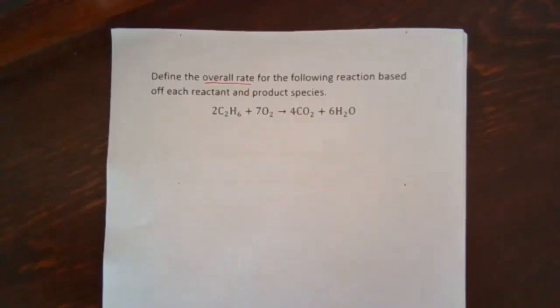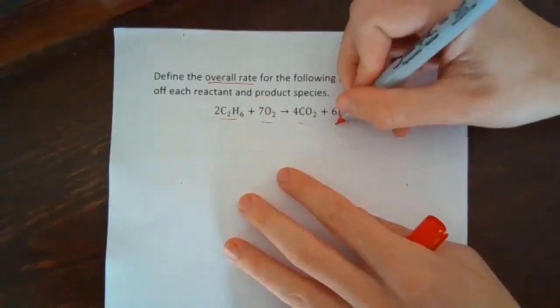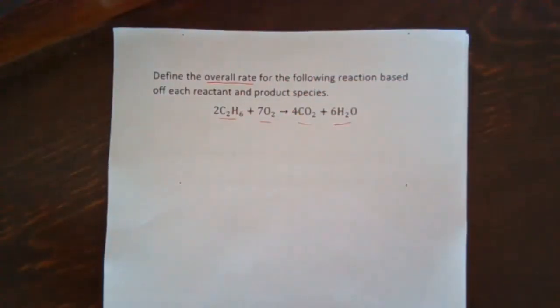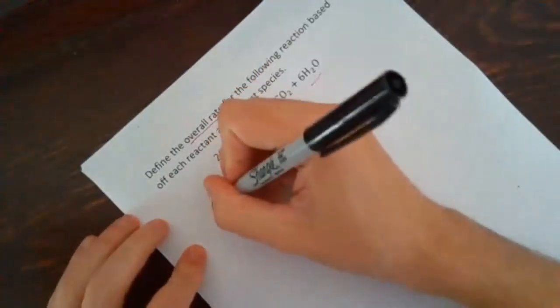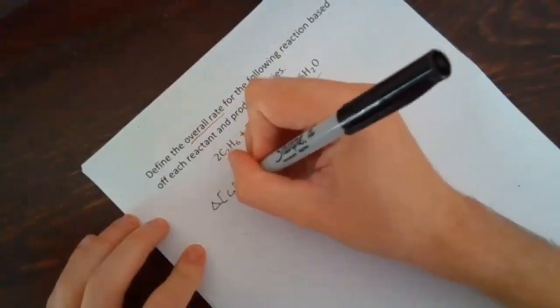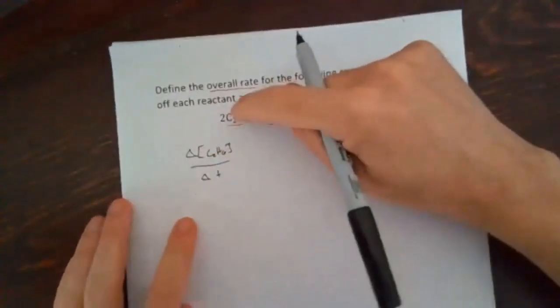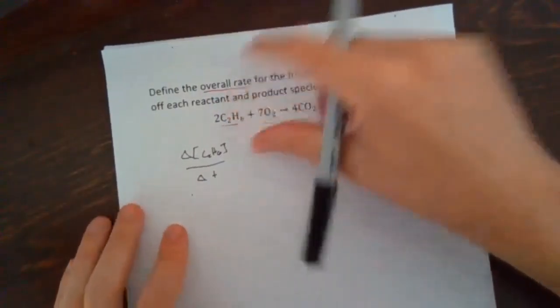And we can do this for each of the components. Because I have 4 things in the reaction, I know that I have 4 separate relationships here. And so, experimentally, we define the rate based off each substance. So we can imagine that we have the change in the concentration of C2H6 divided by the change in time. So this would be the rate of C2H6. How is it changing?